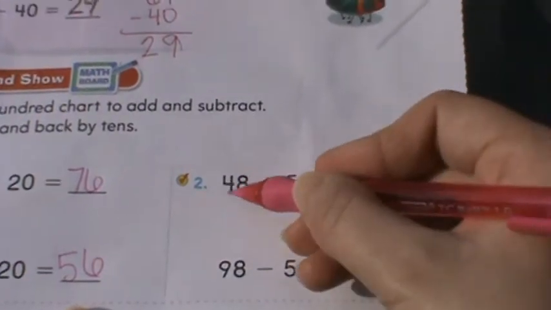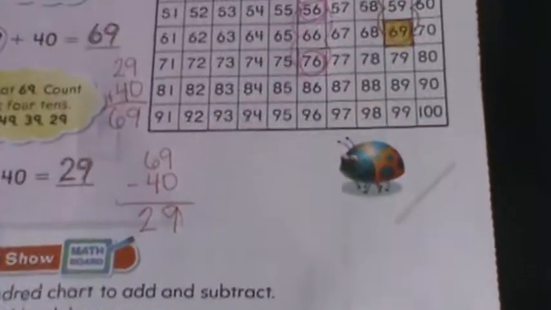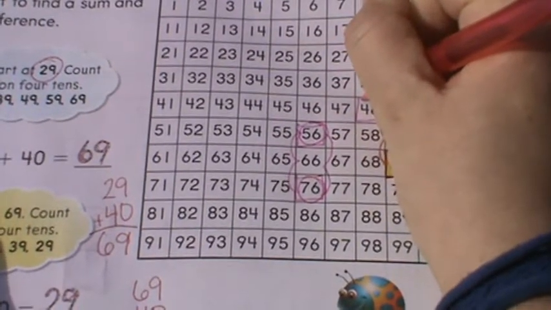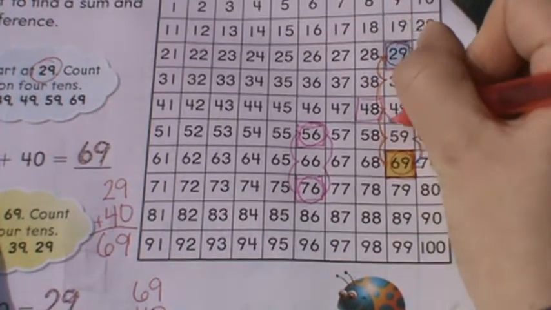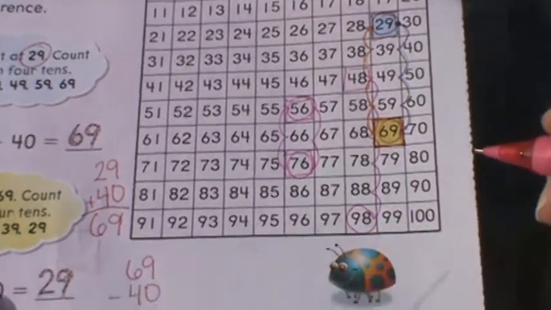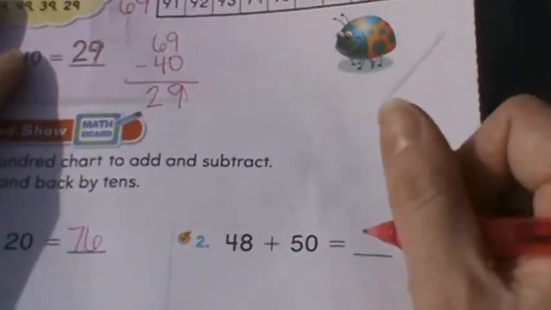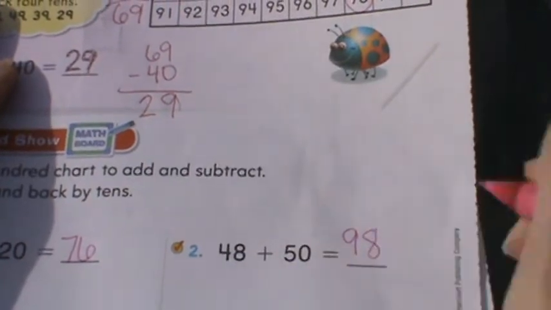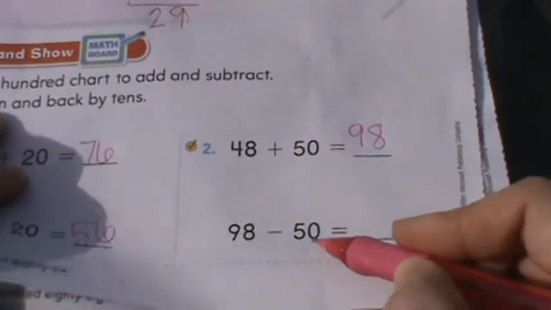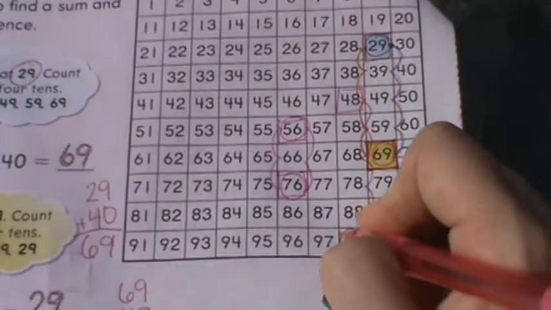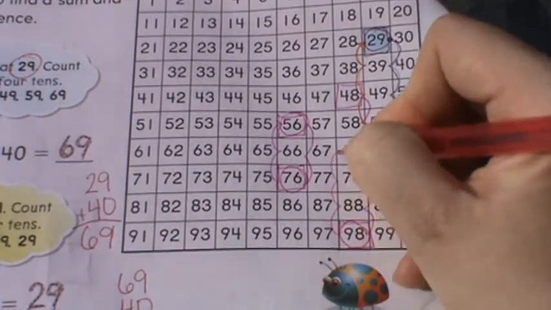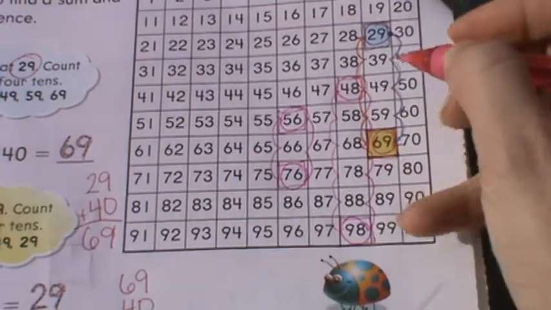The next one, so 48 plus 50. So we're going to start on 48. And then we're going to add 10, 20, 30, 40, 50. We landed on 98. So if we reverse that and we start at 98 and take away 50, 10, 20, 30, 40, 50, we get back to 48.